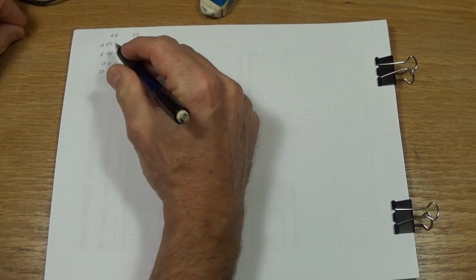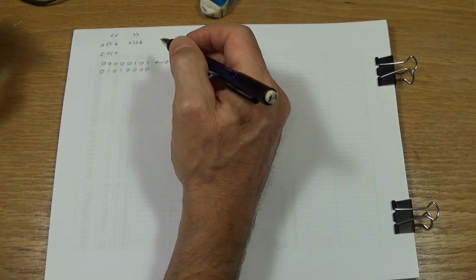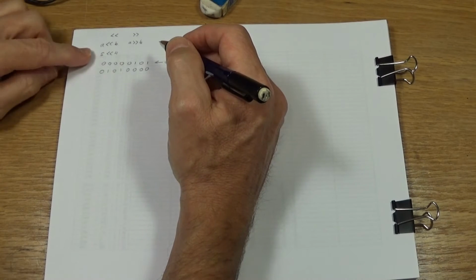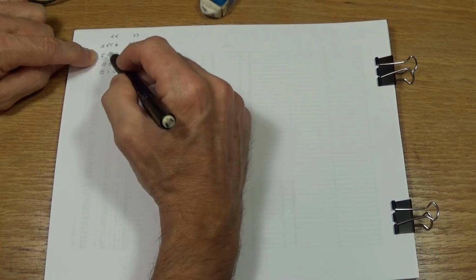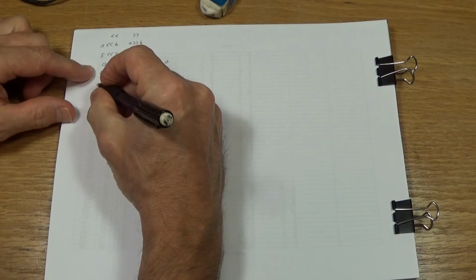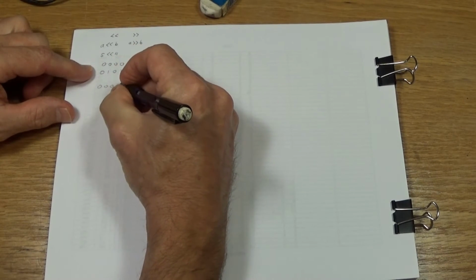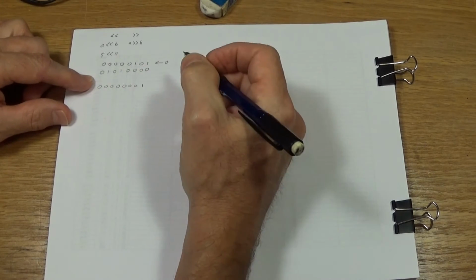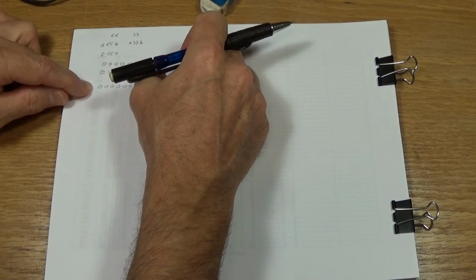Now I'm going to use this a lot in manipulating bits in a single register. But what I'm going to be shifting here, instead of 5, I'm simply going to be shifting 1. So we always start with 1.